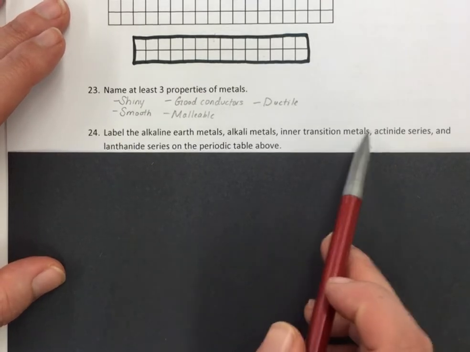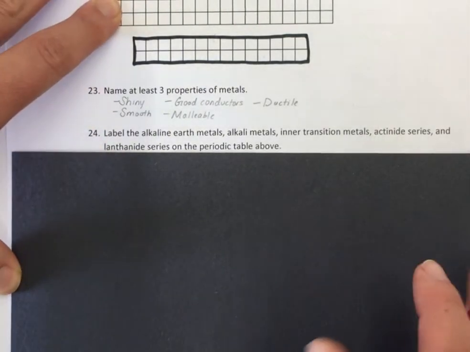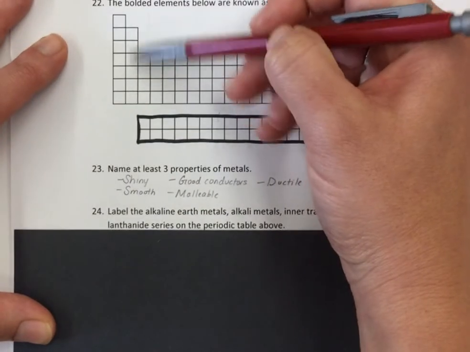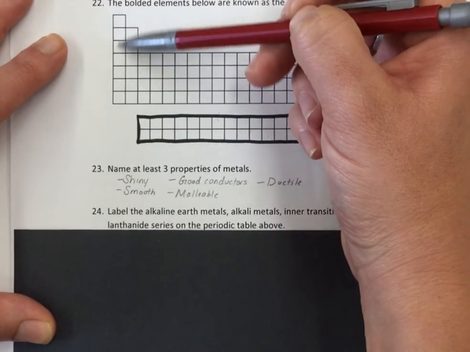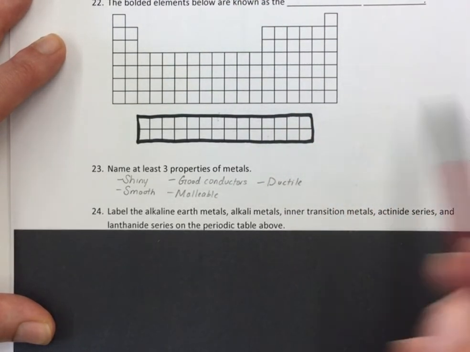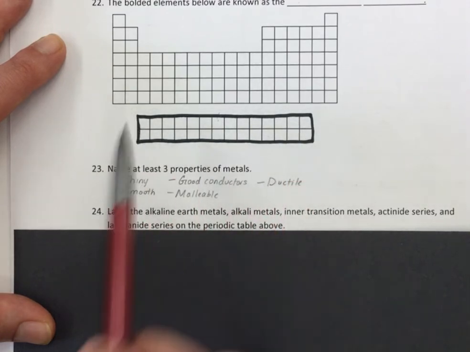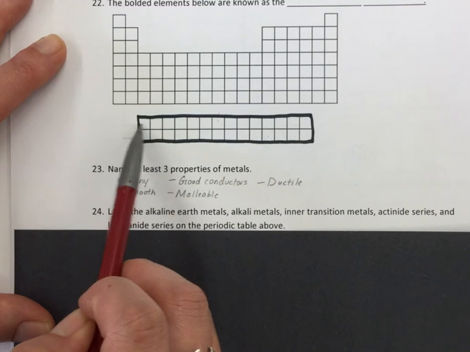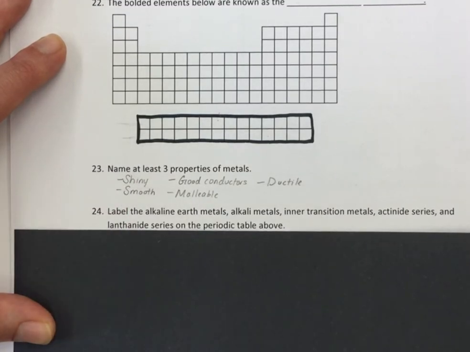Labeling all of these things on this periodic table up here. Alkaline earth metals are group 2. Alkali metals are group 1. Inner transition metals, obviously, right there. Actinide series is the bottom. Lanthanide series is the top of the inner transition.